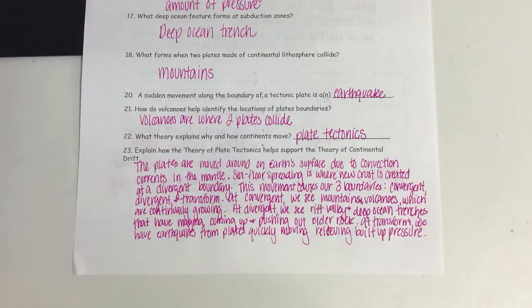At divergent, we see rift valleys and deep ocean trenches that have magma coming up and push out older rock. At transform, we have earthquakes from plates quickly moving, which relieve built-up pressure. Okay, so all of this shows or helps prove that our continents are actually moving. Okay, so we have places that are moving apart, places that are coming together, places that are sliding past each other, and even though this happens very slowly, we still have evidence that this has been happening over time.